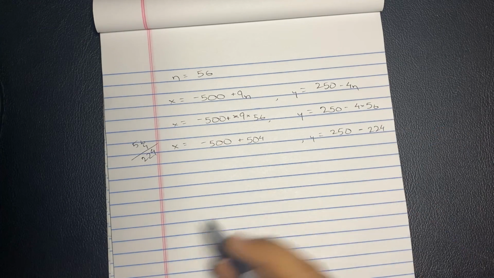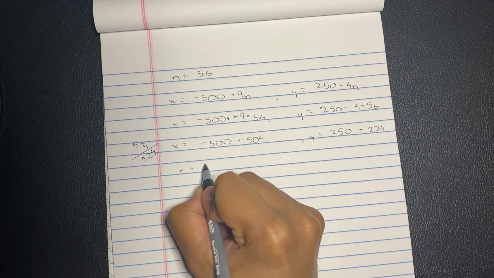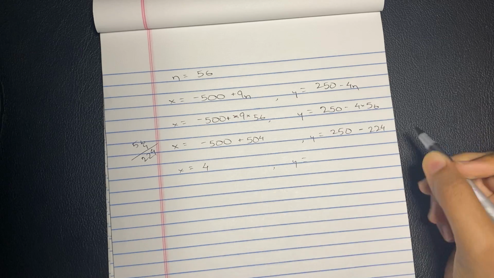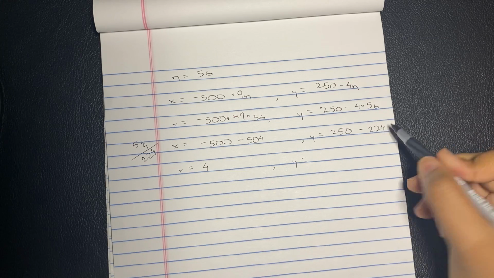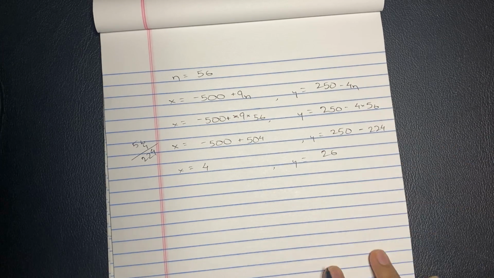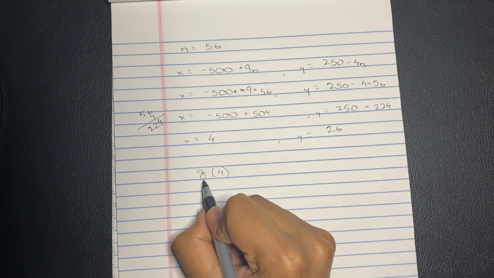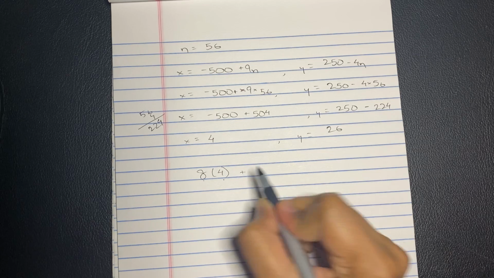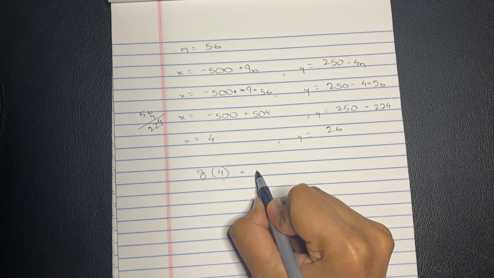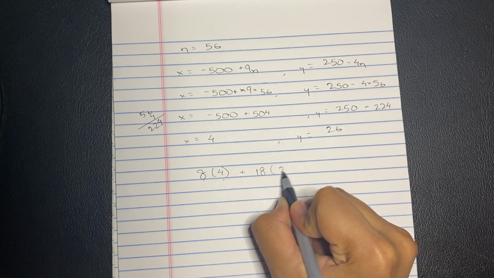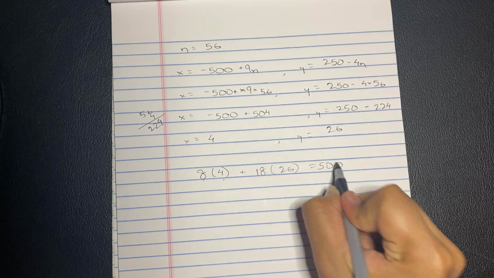I remember, I did this before. So we have x equals 4, and then y equals, what is this? 26. So we could actually have the equation 8 times 4. So the 8 centimeter tiles, we take 4 of them, plus the y centimeter tiles, the 18 centimeter tiles, we take 26 of them, equals 500.